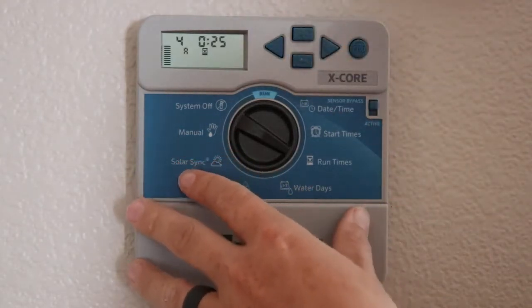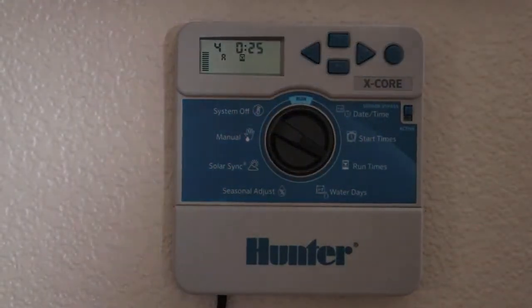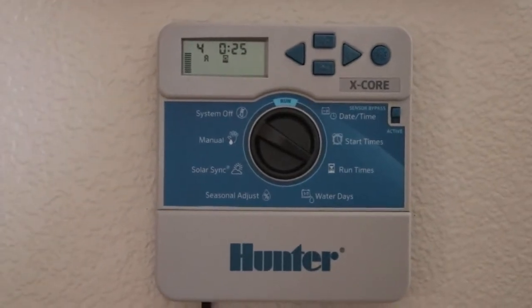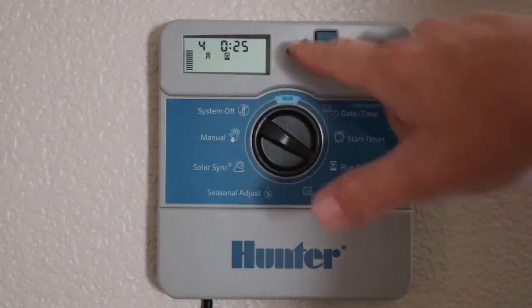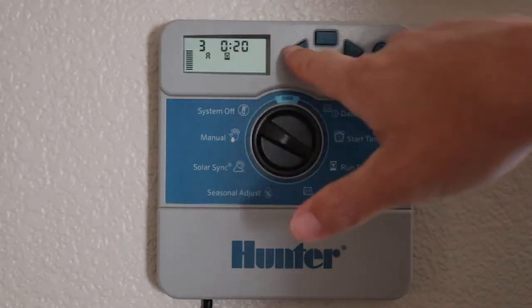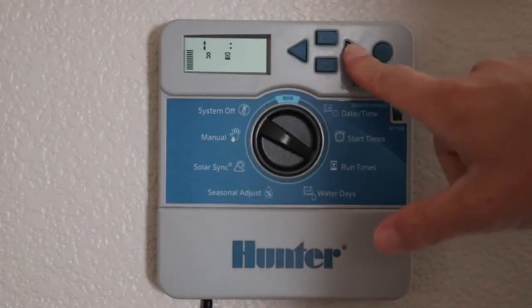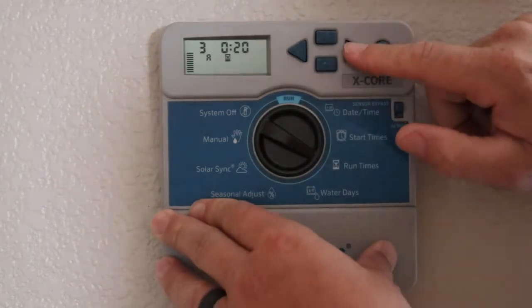So, alright, so now let's pretend I've got all of my zones set. Zone 1, 2, I might have bumped the camera a little bit, sorry. There we go. So all 4 zones are set. Zone 4, we can go back to check. Zone 3, yes for 20. Zone 2, 15. Zone 1, 20. So now I've got my times for each zone set for how I want them to be set.